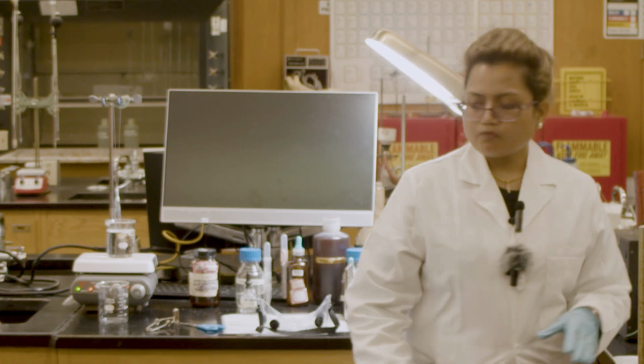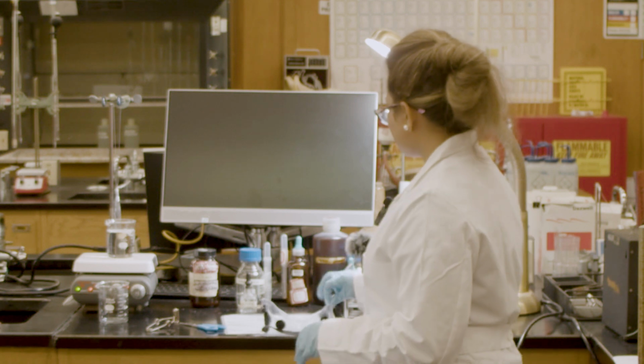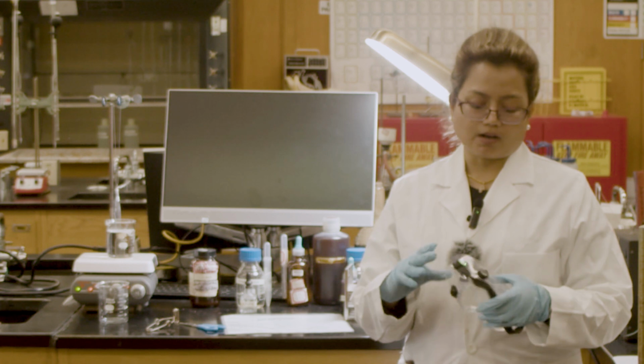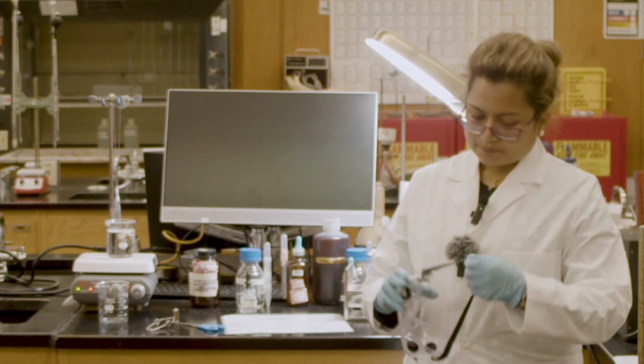As for this lab we are using different kinds of chemicals, we need safety first, so you have to use the goggles and the gloves.